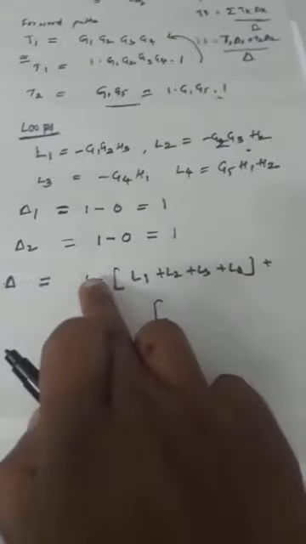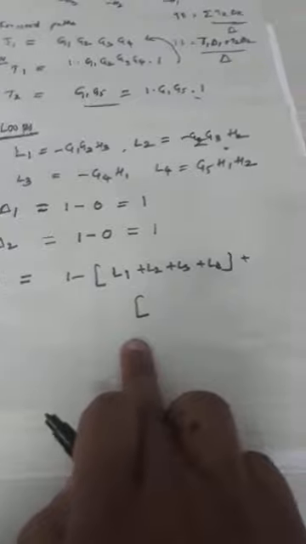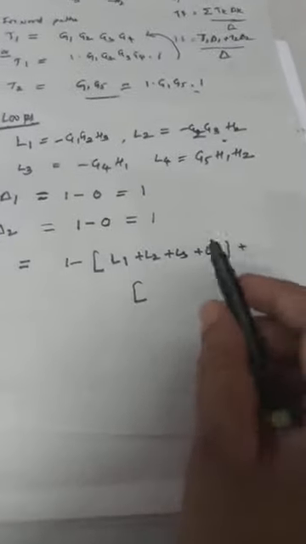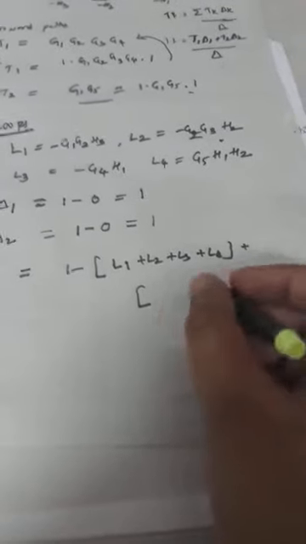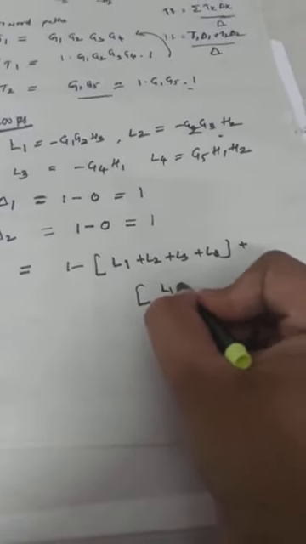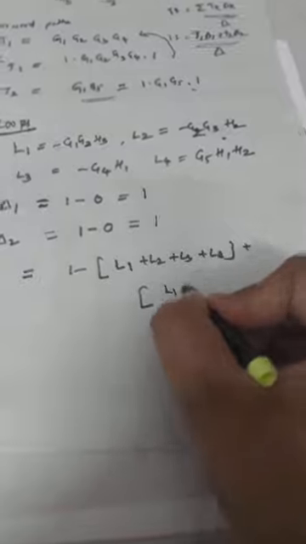Right? Here we have considered minus. The next term will be plus. Then check for the pair of two non-touching loops. Okay? Here L1 and L3, right, these two loops are non-touching to each other.